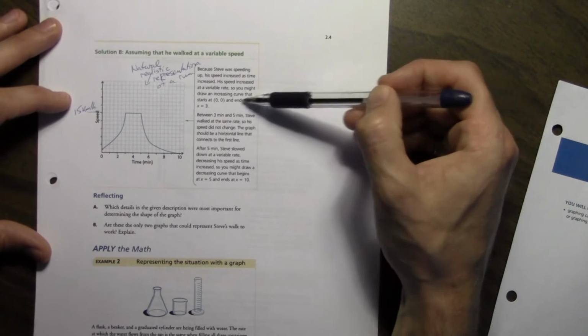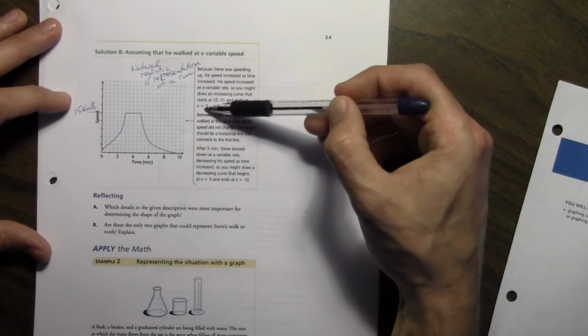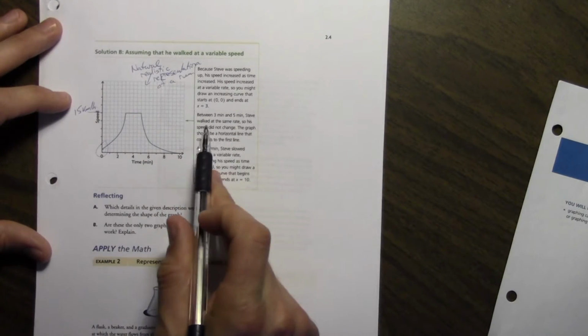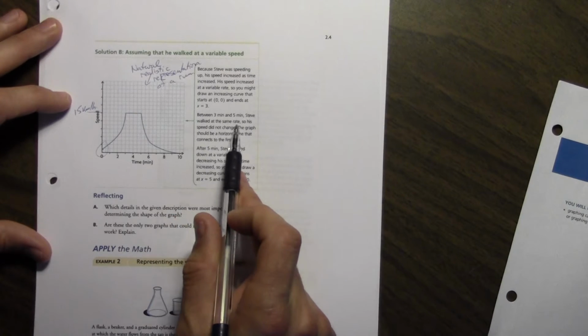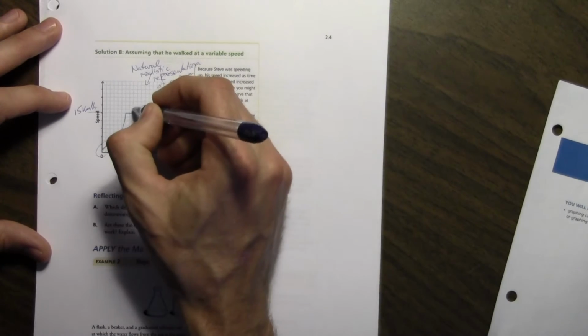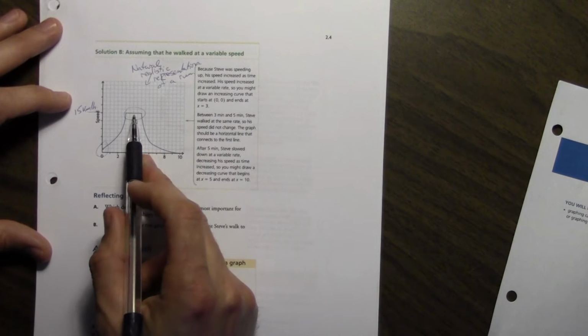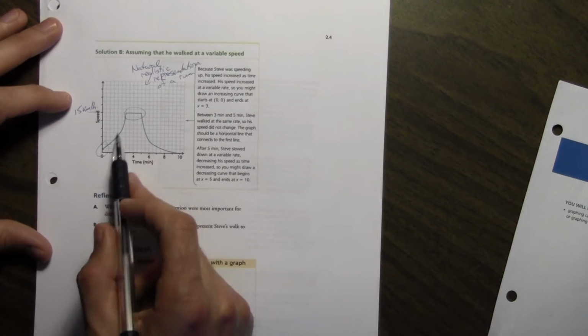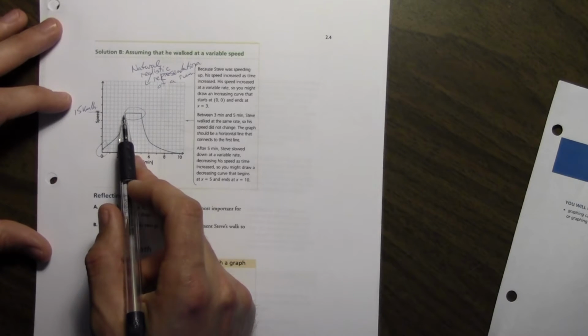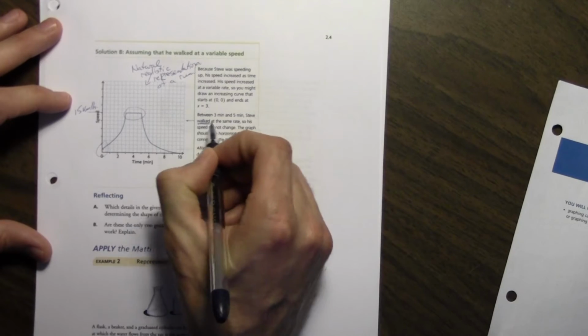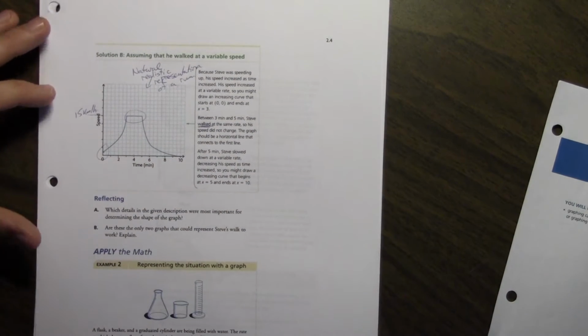So you might draw an increasing curve that starts at 0, 0 and ends at x equals 3. Yeah, I'm not sure why. Do they mention that? No. Between 3 and 5, Steve walked at the same rate. All right, so I don't know if he was crawling. If he's walking here at the fastest rate, maybe he was crawling over here. Because they're saying he's still walking here. Maybe he's just speed walking.